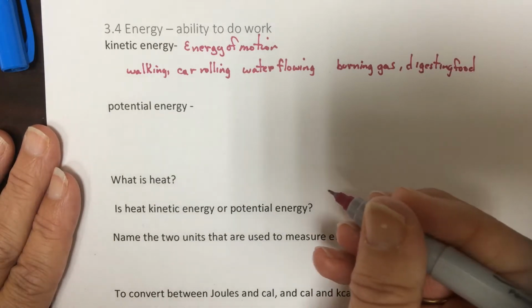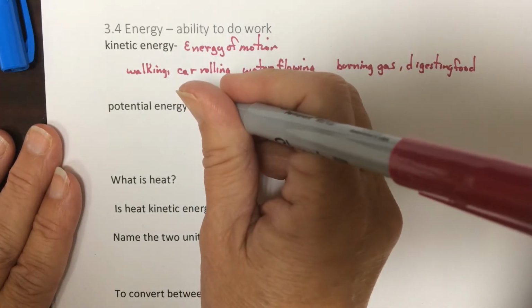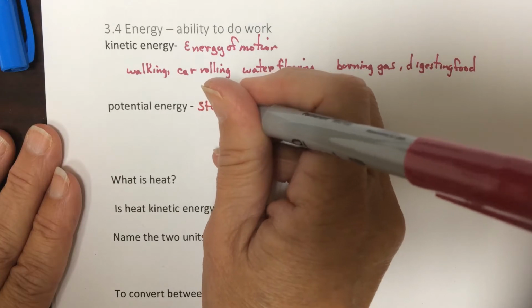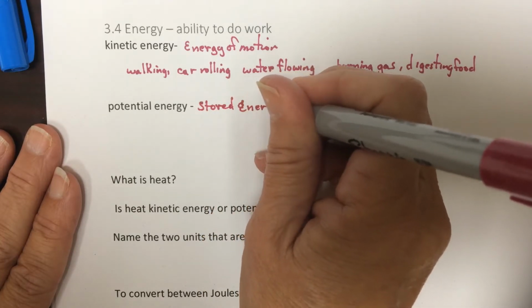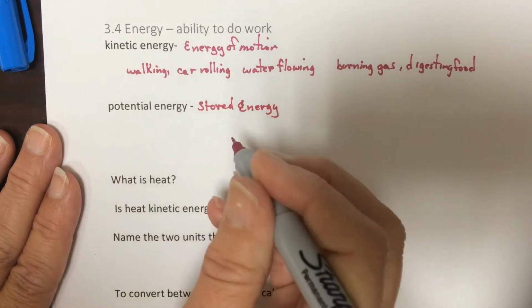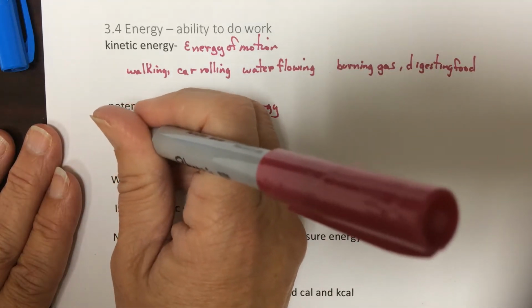Potential energy is stored energy. This would be something like water behind a dam.